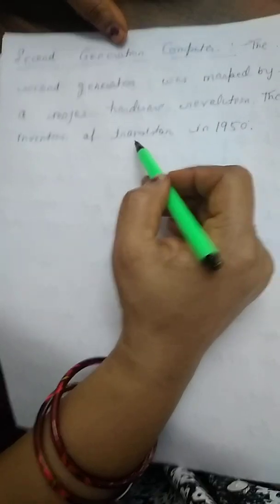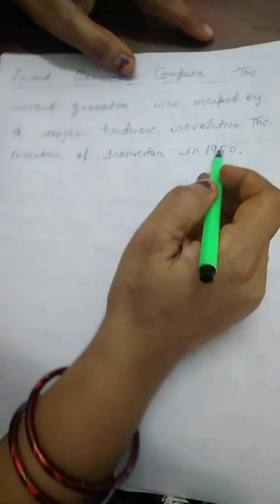After the first generation, the second generation came, and we use transistors in this generation.